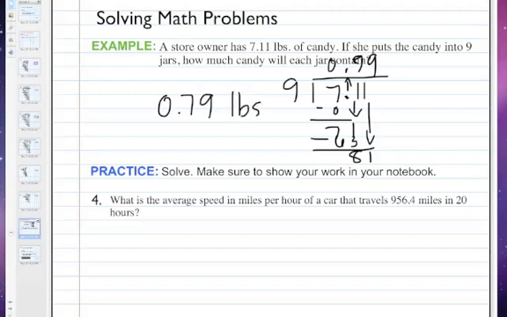Okay. Now I want you to solve number 4 in your math notebook. When you're ready to check your work, press play.